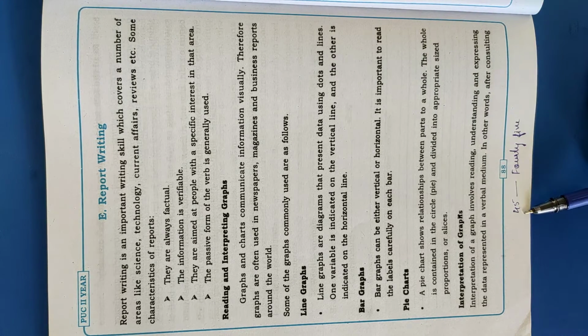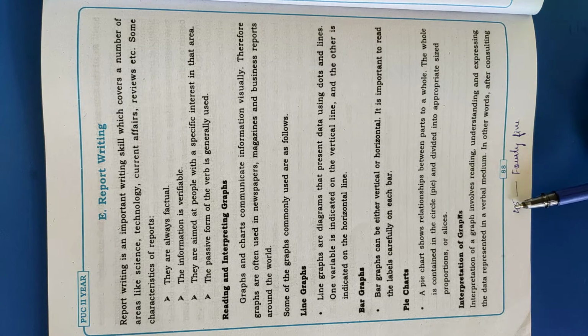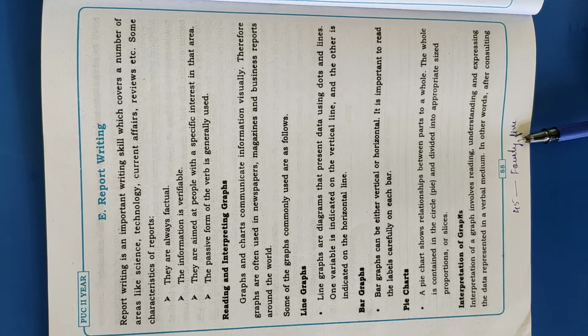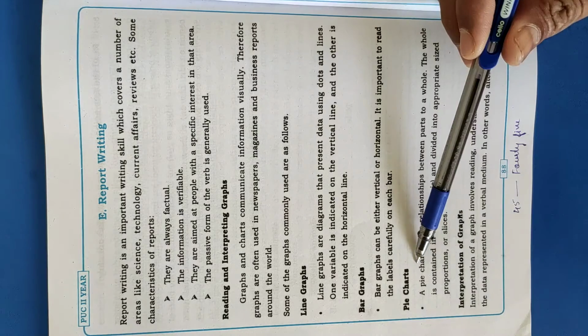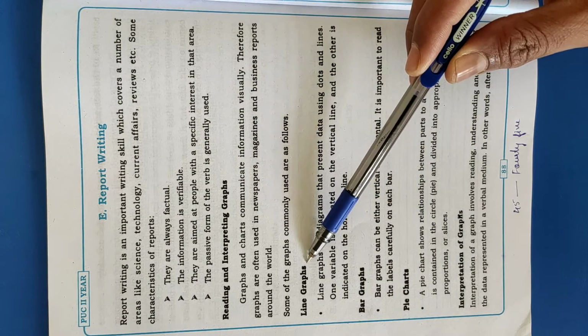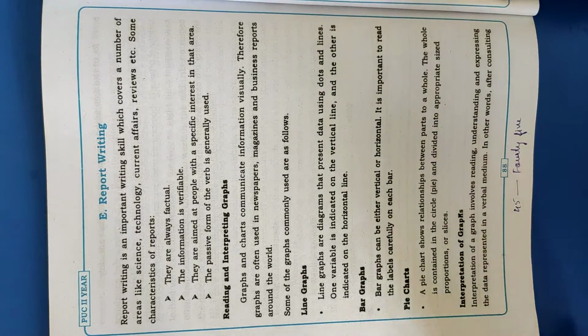Just as we wrote the number in words, in the same way the information in the diagram you have to write in your own words. Here we will study the shapes of diagrams, how many types of diagrams are given, and how we are going to solve the question. Here there are 3 diagrams: line graph, bar graph and pie chart.